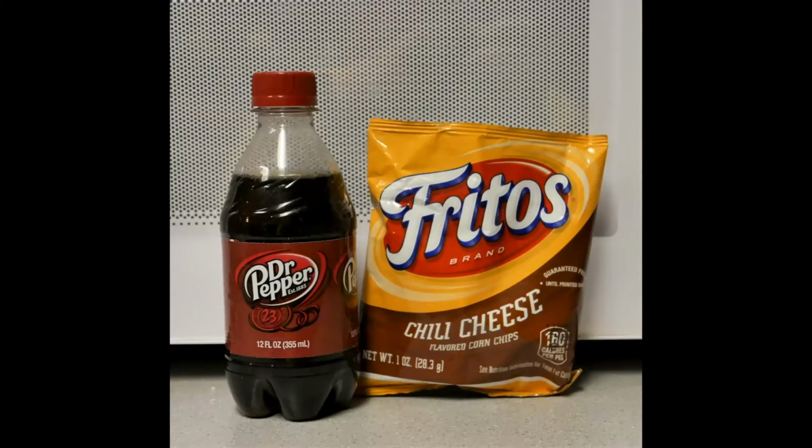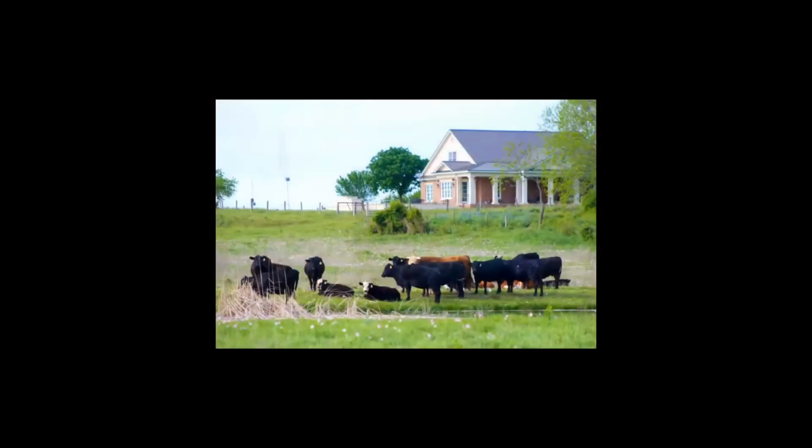Okay, the next image is Country Road 0800. The next image is Texas Ranger, and Gary is going to critique this.